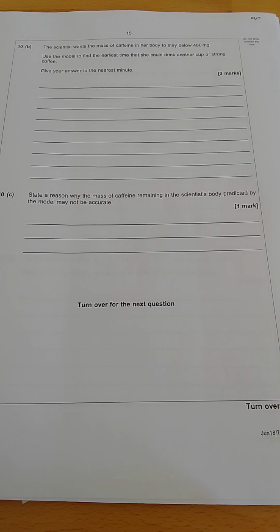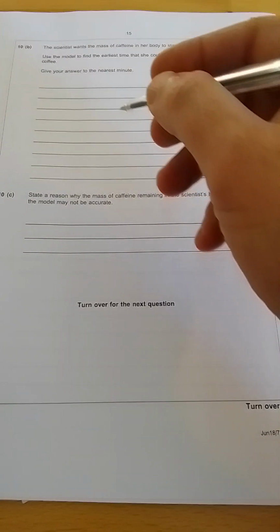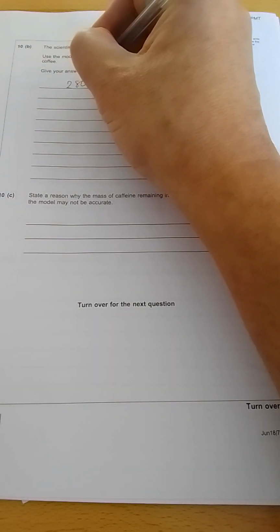So here we want to find out when the exponential decay falls to 280.